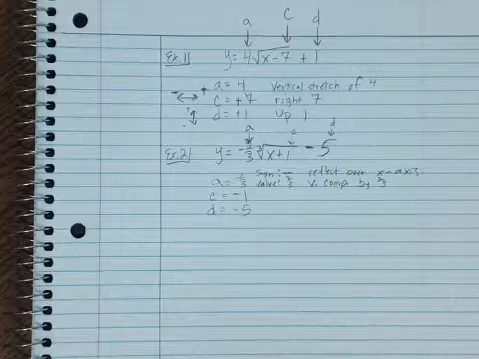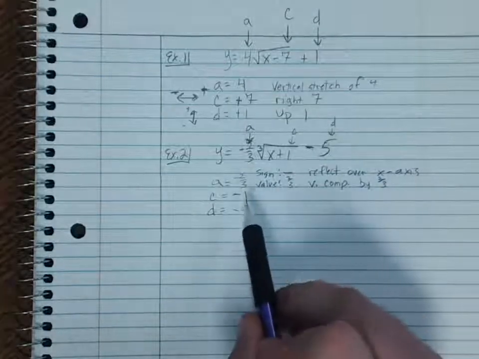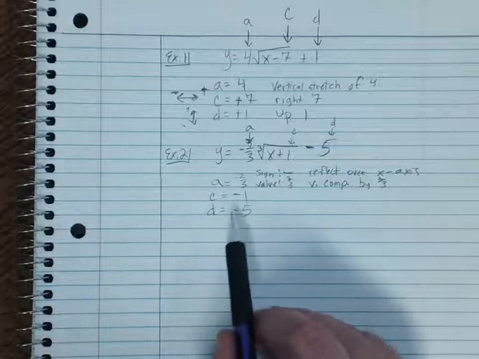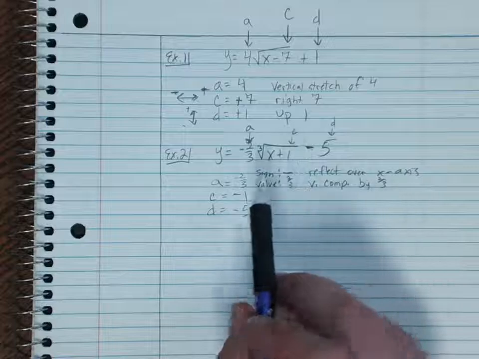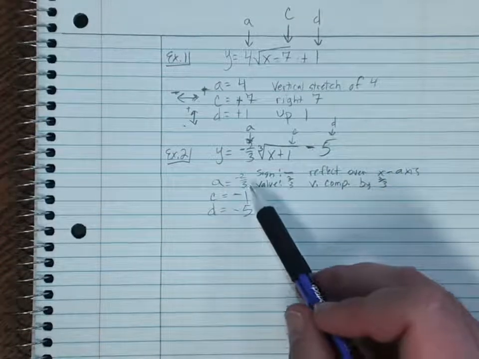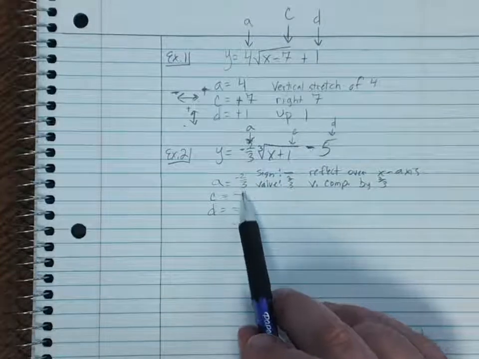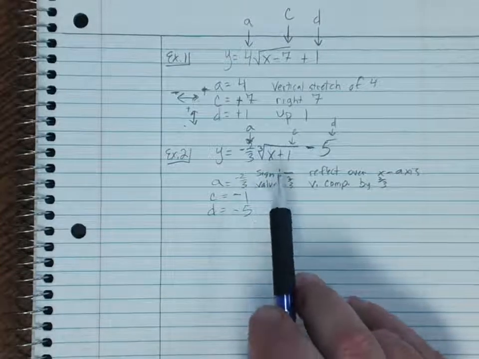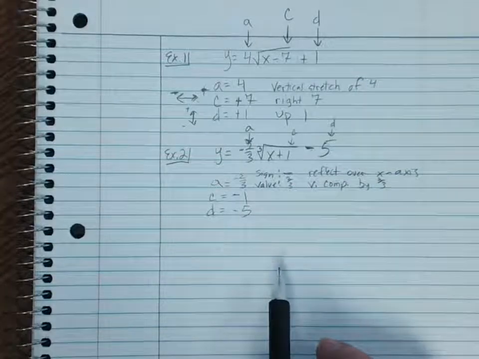And please do not get in the habit of assuming that if it's a fraction, it must be a compression. Fractions can be bigger than 1. 100/3 is a fraction, and it is definitely bigger than 1. So fraction does not necessarily mean compression. You have to look at its value. In this case, 2/3 is 0.66666 repeating. That's less than 1. So we got a vertical compression by 2/3.